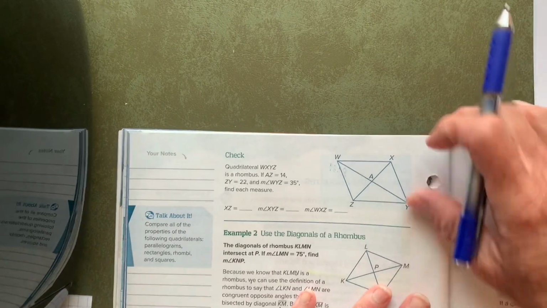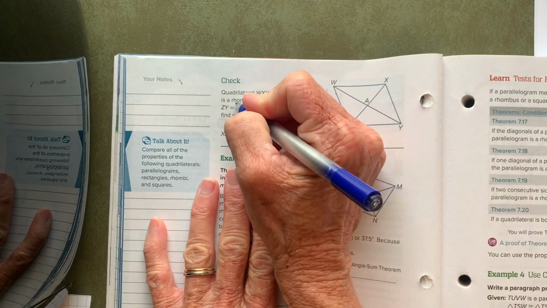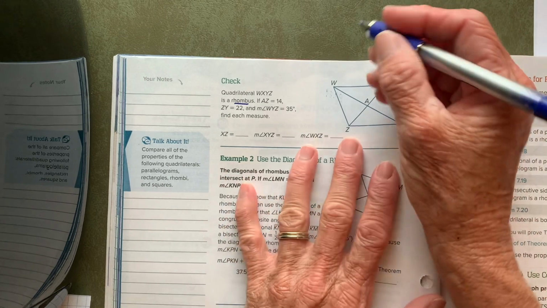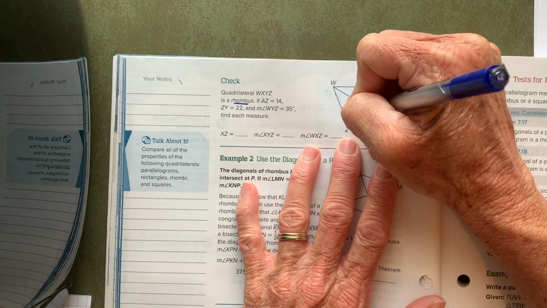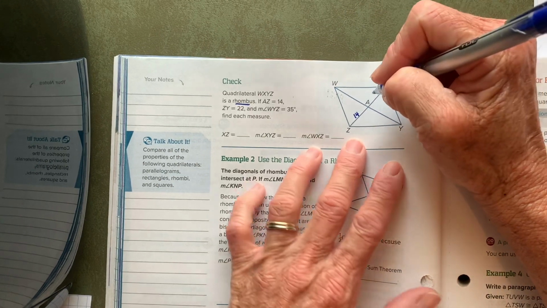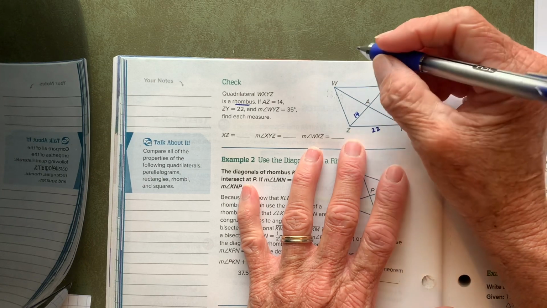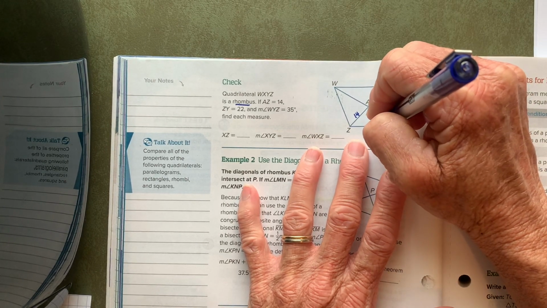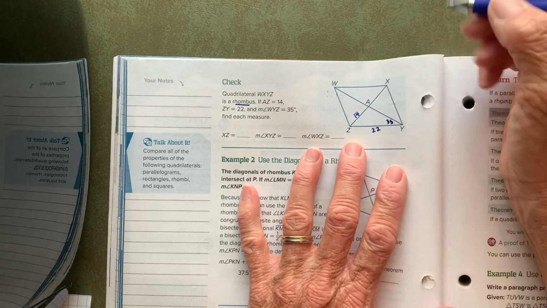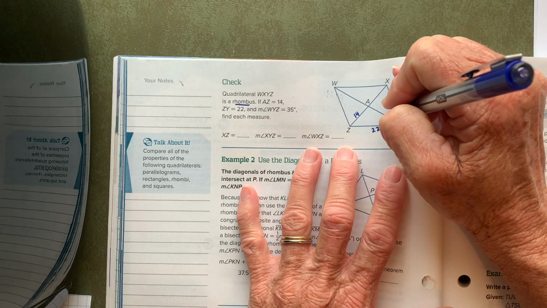All right, so let's see what we've been given about this particular quadrilateral. We were told that it was a rhombus. They've given us the measure of the distance between points A and Z. This is 14. Between Z and Y is 22, and the measure of angle XYZ, which is this portion, is 35.